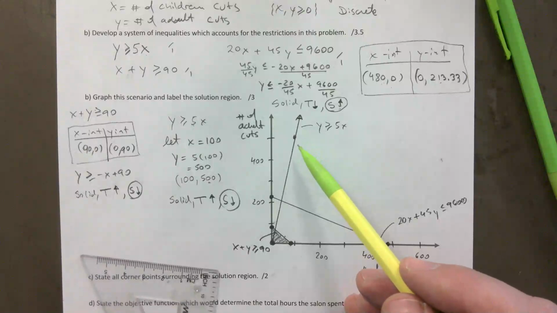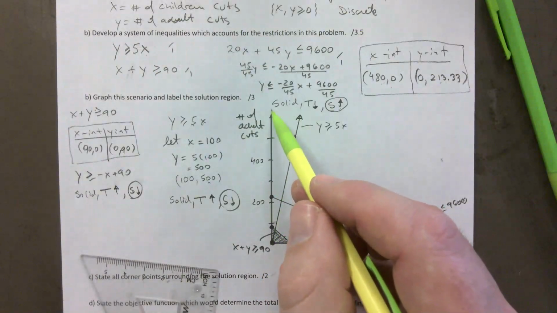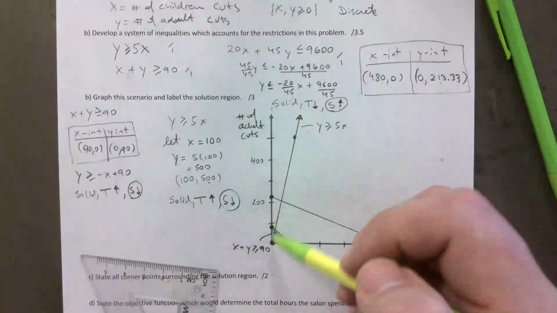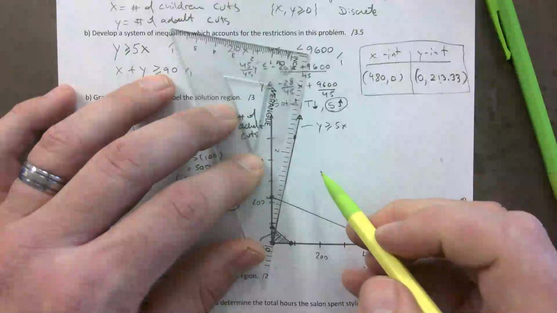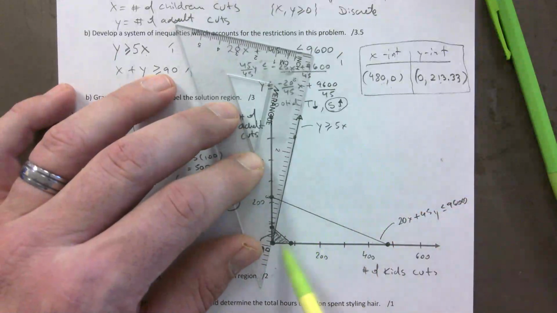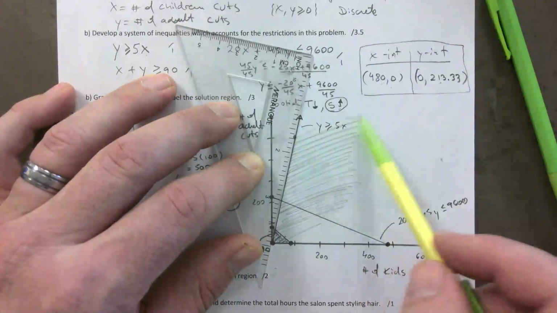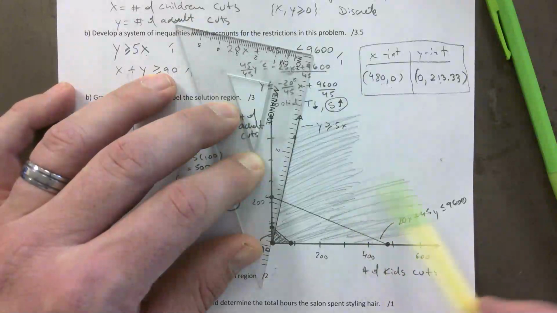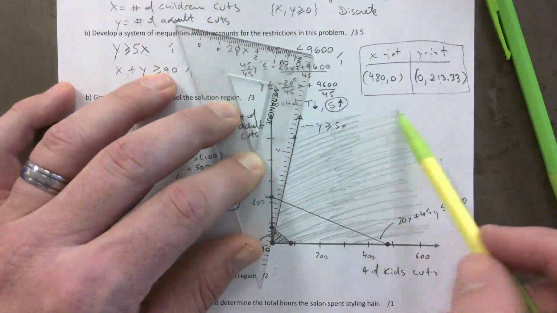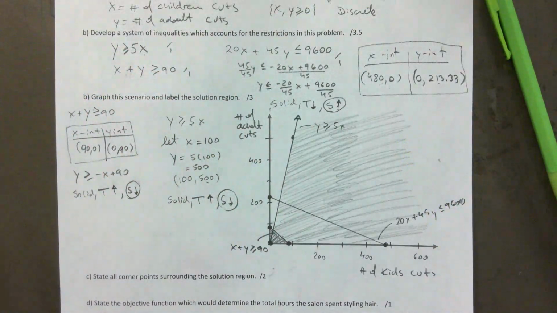Which way is below? Always think of your y-axis. This is above and this is below. So below is here. You're supposed to shade this section right here. Just don't leave this blank, okay? Even if you think something isn't right, the worst thing you can do is leave everything blank. That's not going to help you at all.